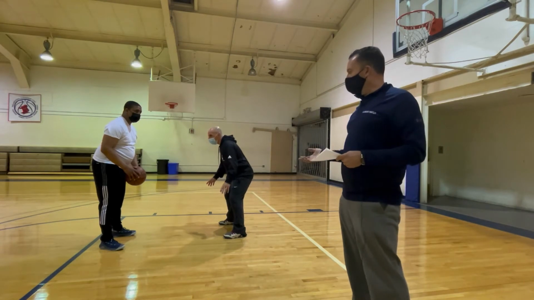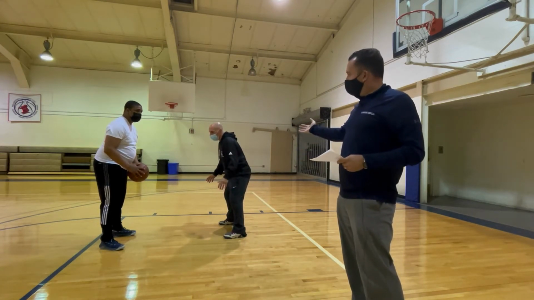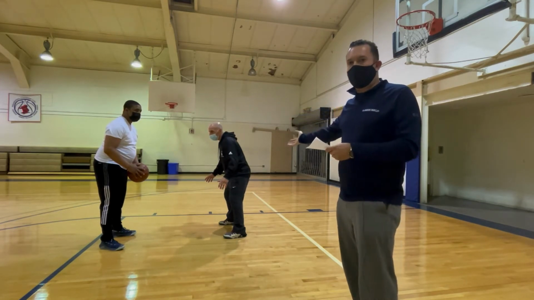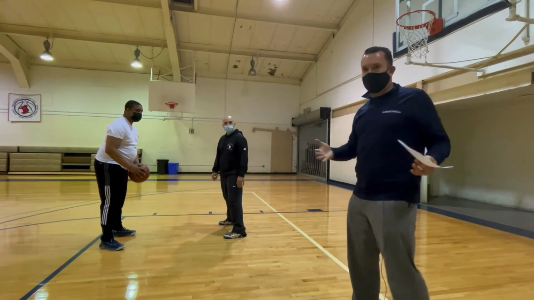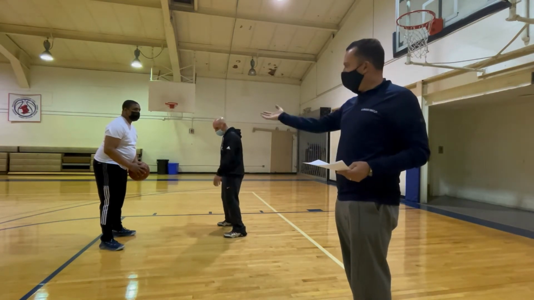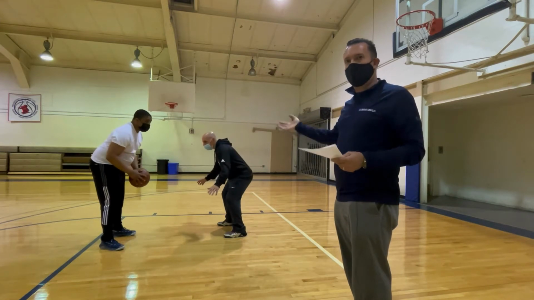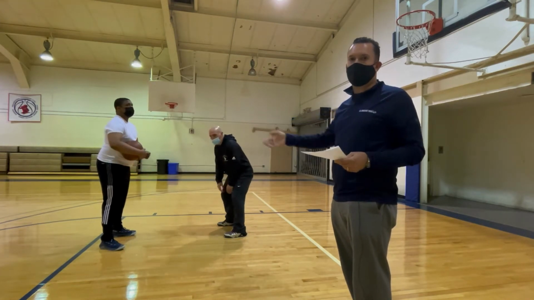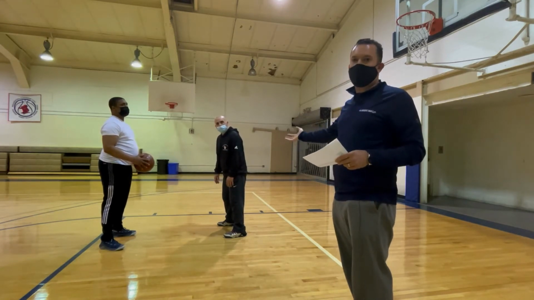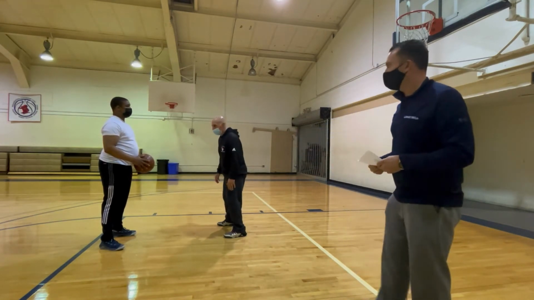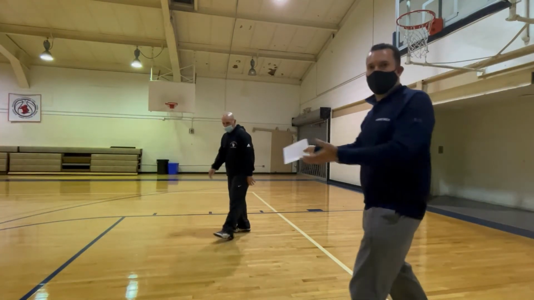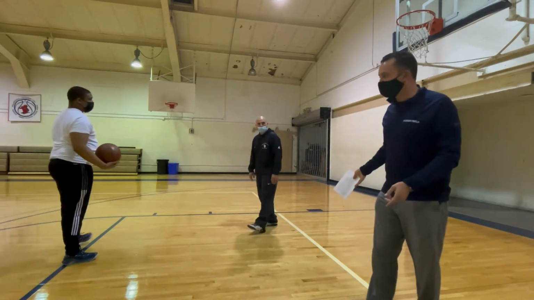So if we're doing that and Anthony causes contact with Will as the dribbler, it would be a foul on Anthony. But if Anthony is sliding laterally and maintaining his legal guarding position, and Will initiates contact with Anthony, then that would be a foul on Will, and you can take a charge while you're moving. So first we're going to show you contact initiated by Anthony. That would be a blocking foul. All right, so Anthony slid, but he slid forward as he did that, so he created the contact.